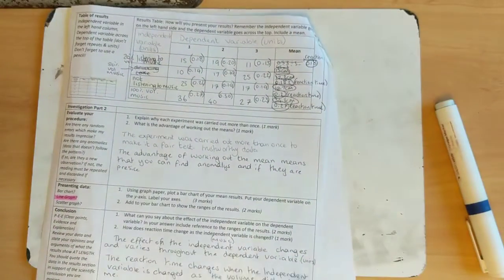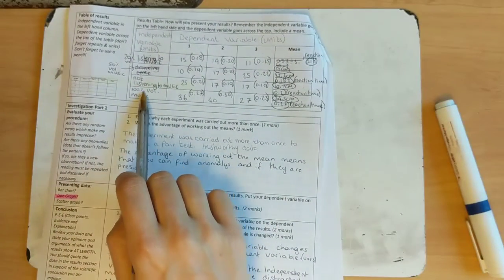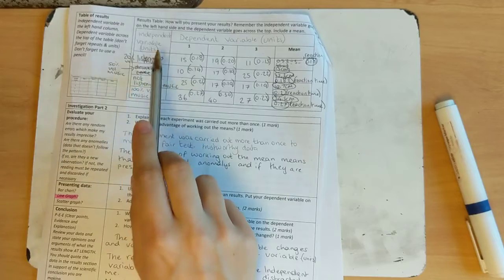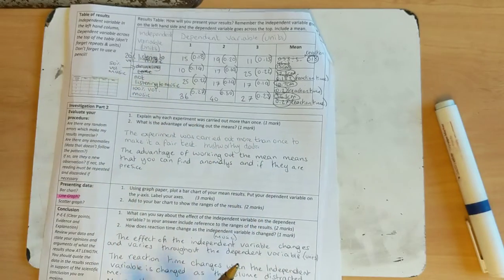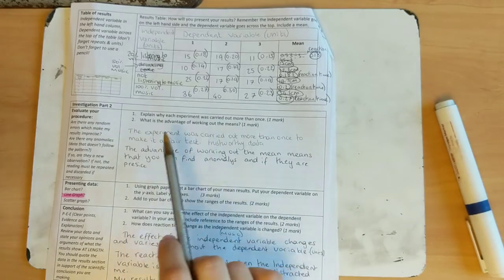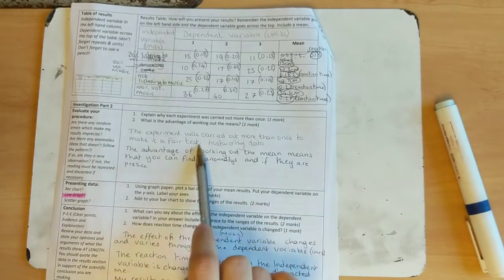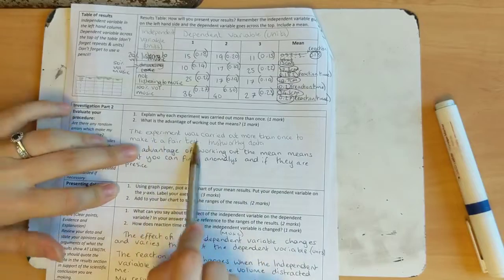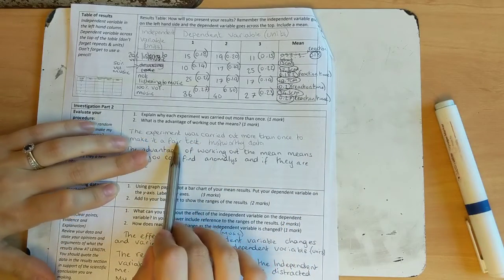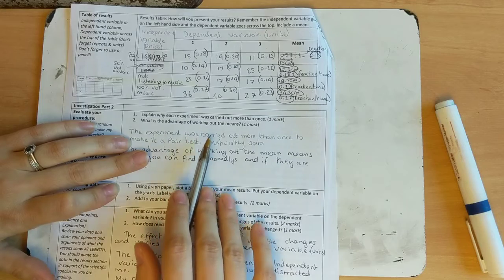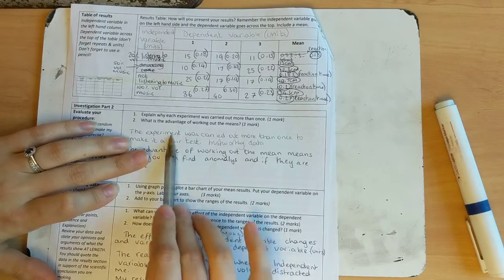20%, 50% not listening, music. It'd be better to put that not listening 10, 20, 30, 40, but it's fine as it is. Explain why each experiment was carried out more than once. Experiment was carried out more than once to make it a fair test, trustworthy. A fair test isn't if you do it more than once. A fair test is making sure that you keep everything the same except the independent variable. A fair test is about control variables.